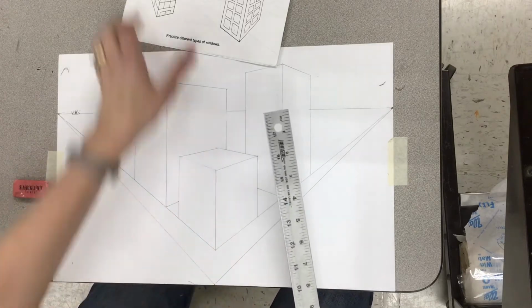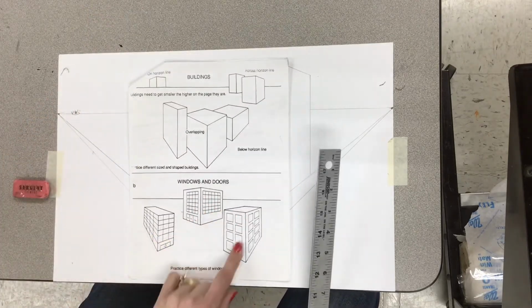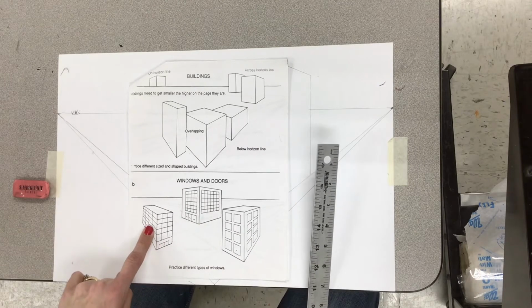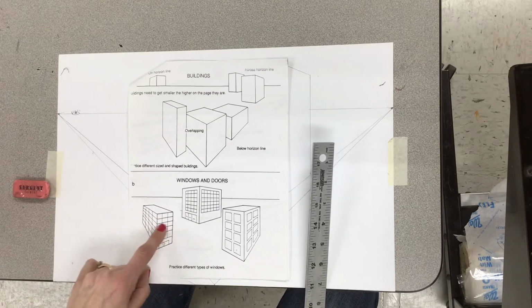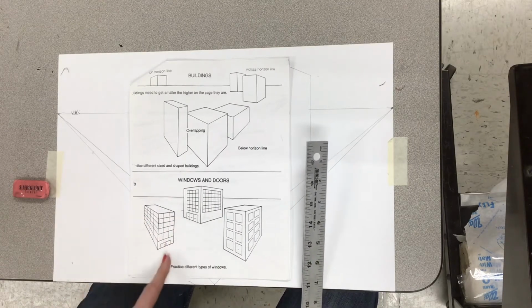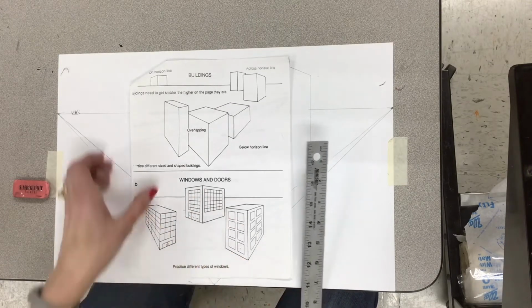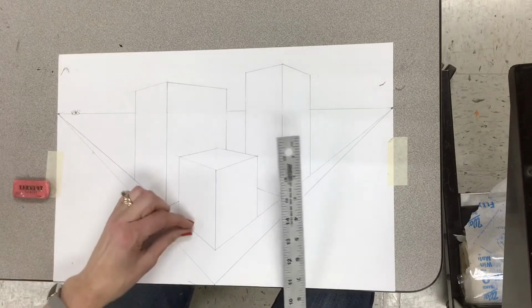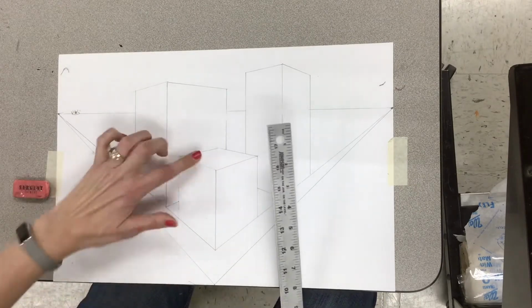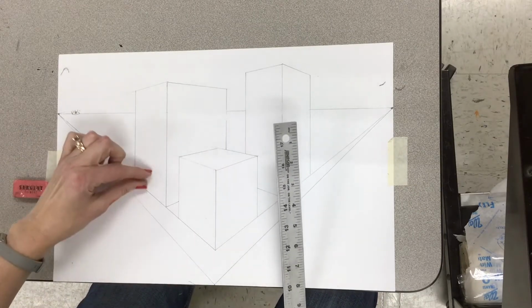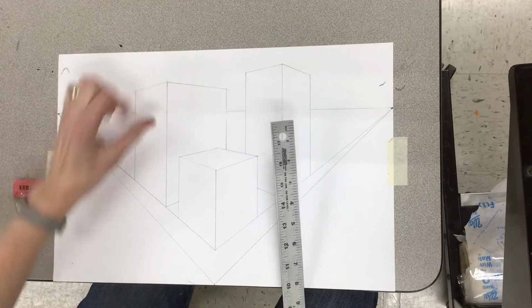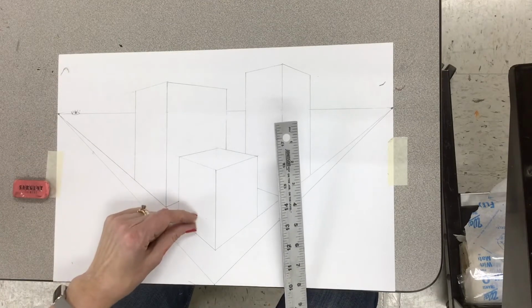For doors and windows, there's lots of possibilities of how your doors and windows might look. This one might be the simplest because it's just the lines going horizontally and vertically. This one you can see is built in, and then these are all separate. So depending on how big the door is, shows us how big these buildings are. So you can kind of decide how many stories they might have.